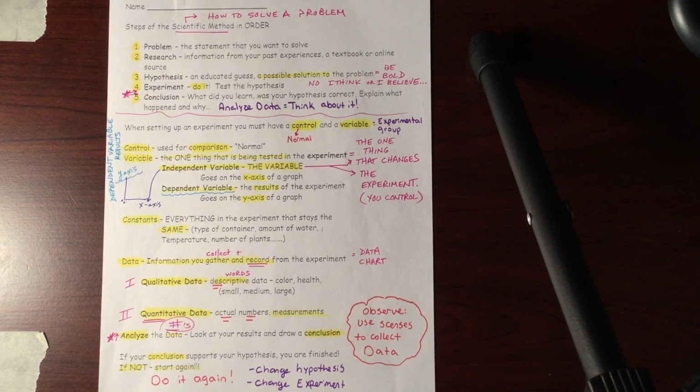So this week, what we're going to be looking at is something that you guys have probably looked at every year that you've taken some sort of science class. And what we're looking at here is the scientific method and the steps of the scientific method.